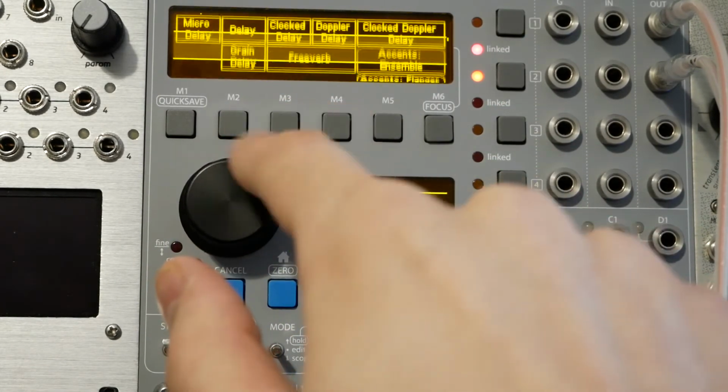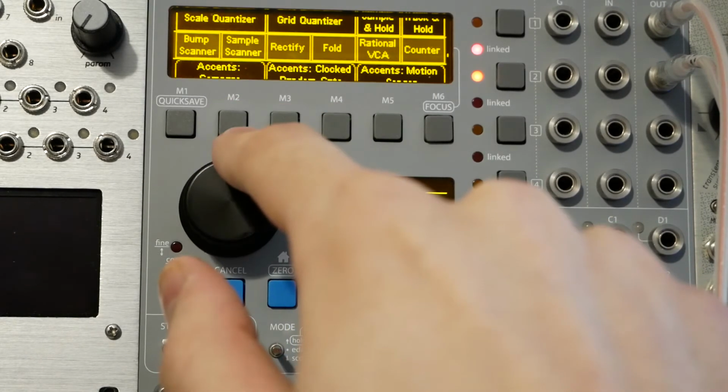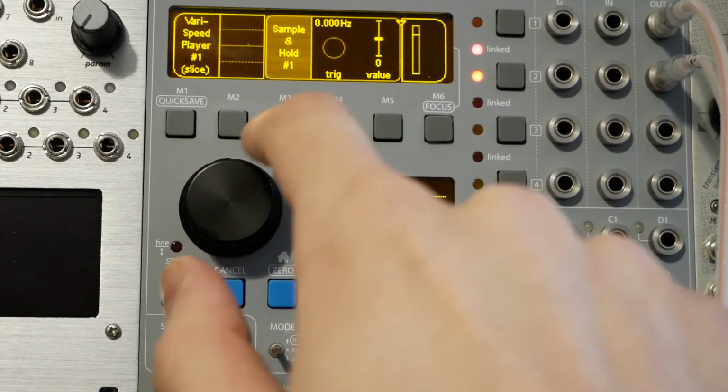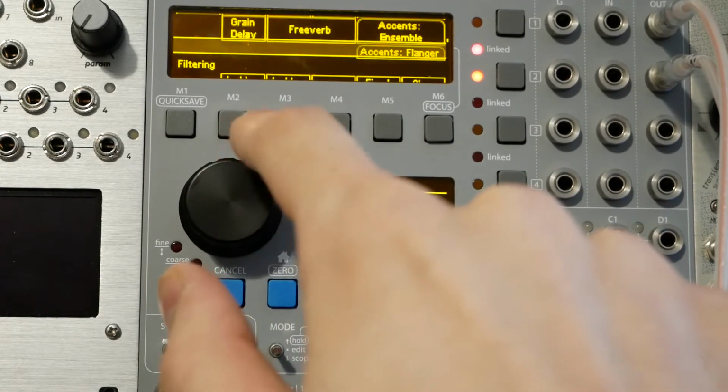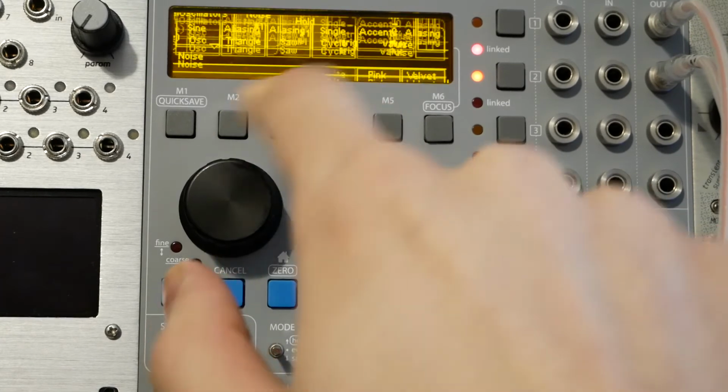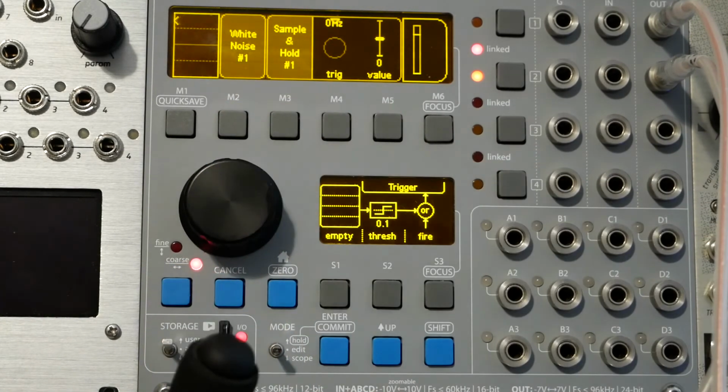So we will scroll down, grab a sample and hold, and then put some white noise in front of it.